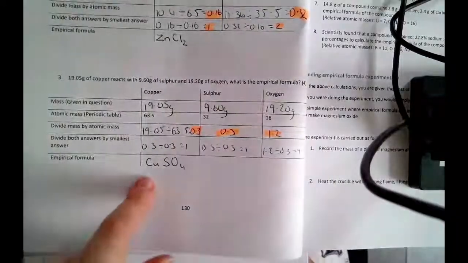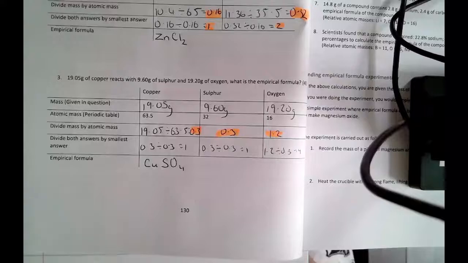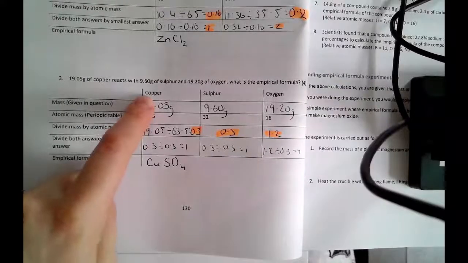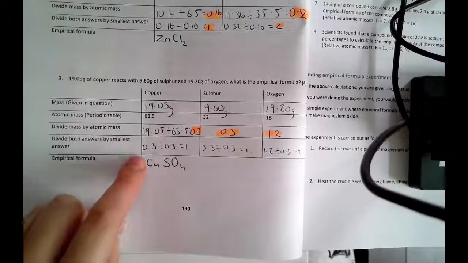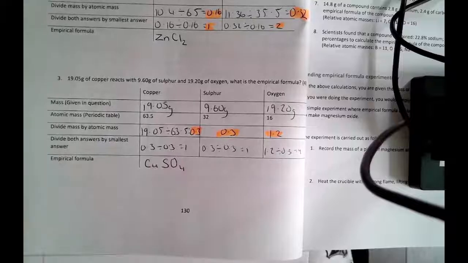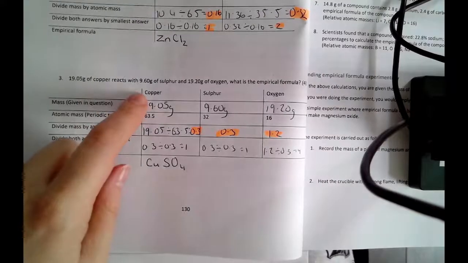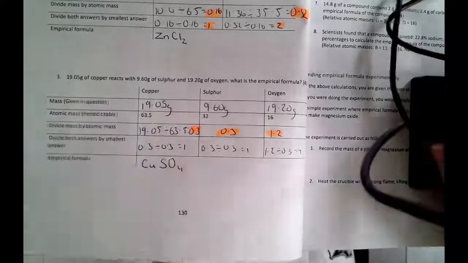Make sure you double check your periodic table when you're writing the symbols. If, for example, you thought that the symbol for copper was CO and you wrote COSO4, you would lose the 4th mark because you haven't written the correct empirical formula. So don't just guess and don't just assume you know. Double check on your periodic table to make sure you've written the symbols correctly.